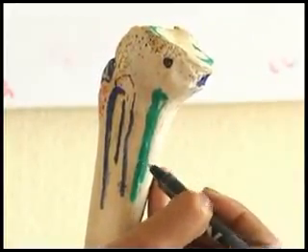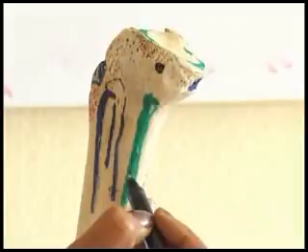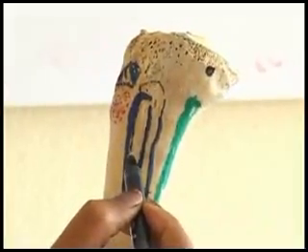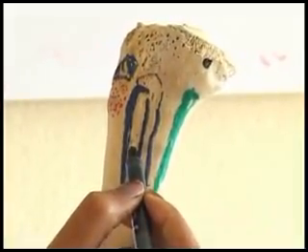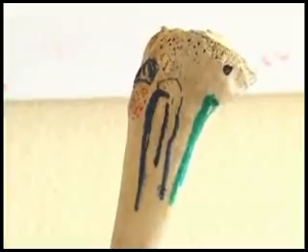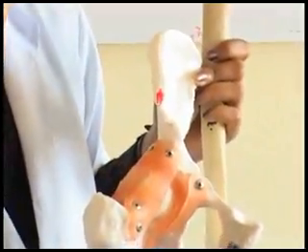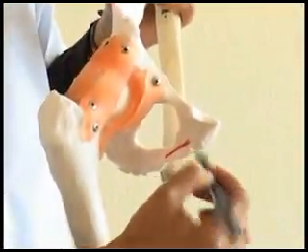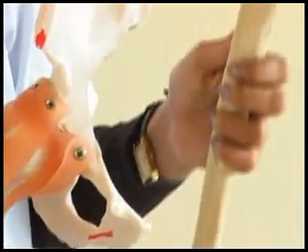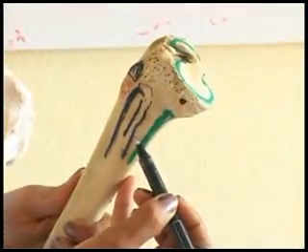It also gives attachment to the insertion of sartorius from the anterior superior iliac spine, gracilis from the inferior pubic ramus, and semitendinosus from the ischial tuberosity.